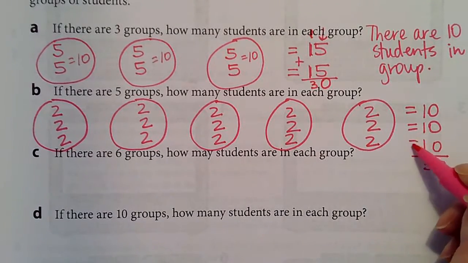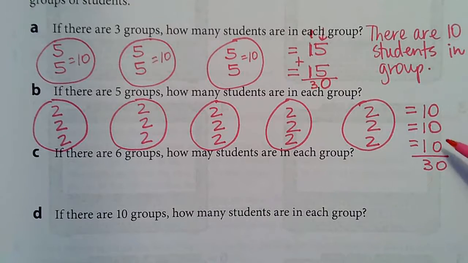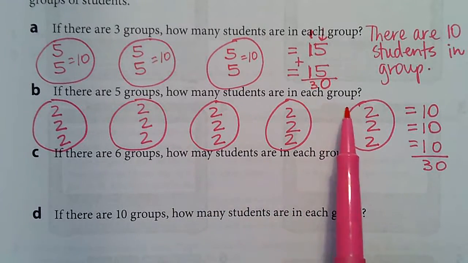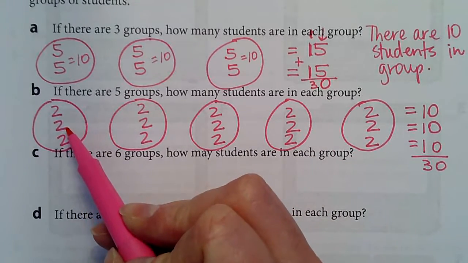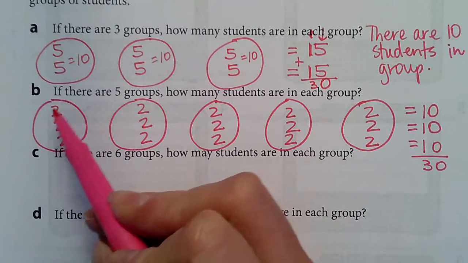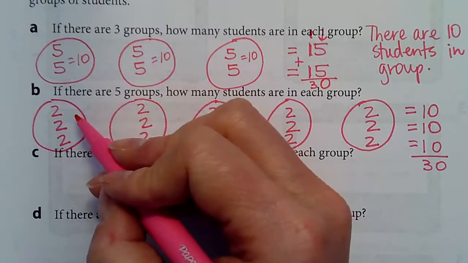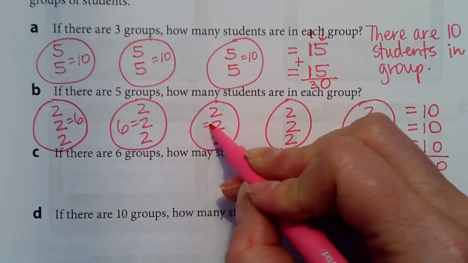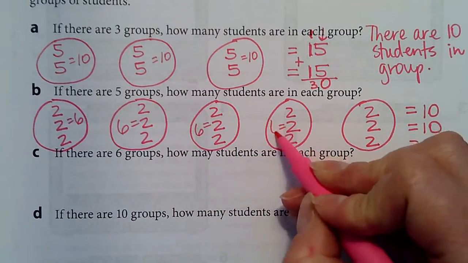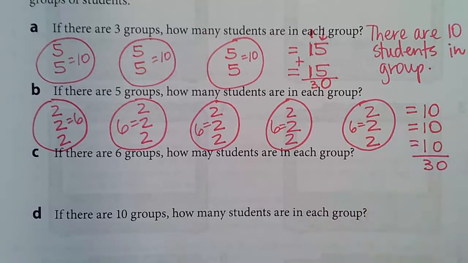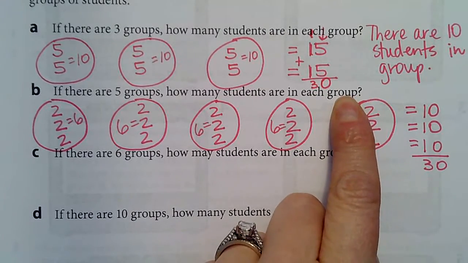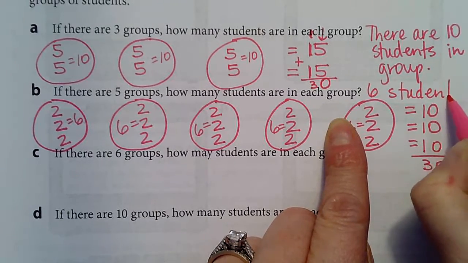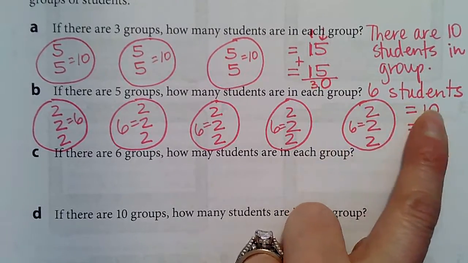So now I reached 30 altogether, but I have to answer the question, how many students are in each group? So this group has 2, 2, and 2. I have to add those up. So 2, 4, 6. So that means each of these groups has 6 students in it. So I'm going to write right up here, right next to the question, 6 students. I don't have much space here, so I'm just going to write 6 students.